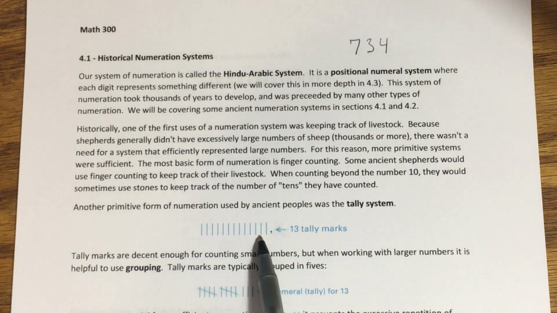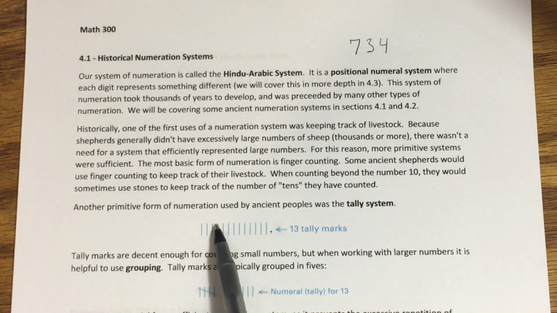Here's what the number 13 would look like in tally marks, just single little lines. I have 13 of them. That's how I would represent the number 13. Now, I think most of us learn how to use tallies early on in childhood, preschool, kindergarten. We learn how to keep track of things using a system like this. And it doesn't take long for you to realize that this is a terrible way of representing numbers.